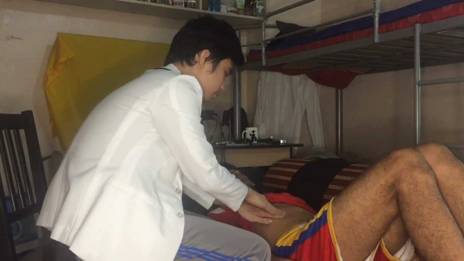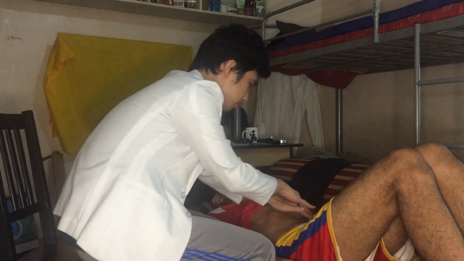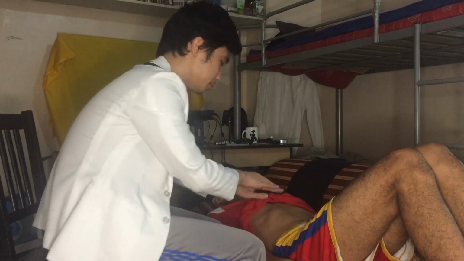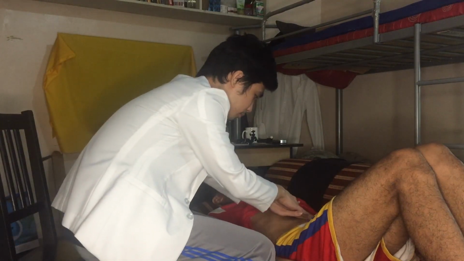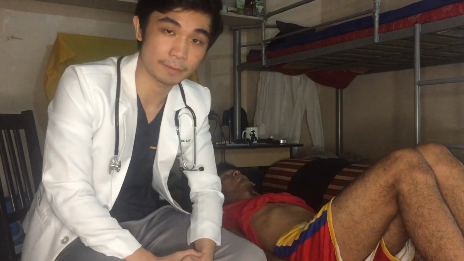We will be doing a single hand method wherein there are 2 parts, the light palpation and the deep palpation. Now, we will be doing the deep palpation. We check if there are presence of any muscle spasms, fluids, are there any masses, or are there any tenderness. And as what we have done, everything is normal.